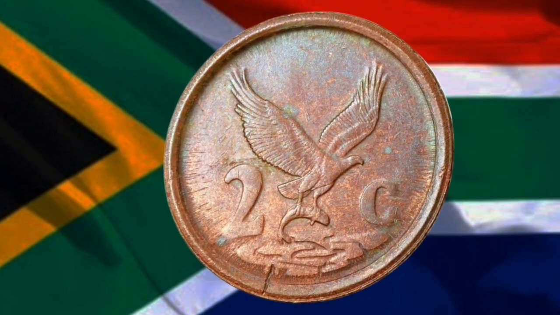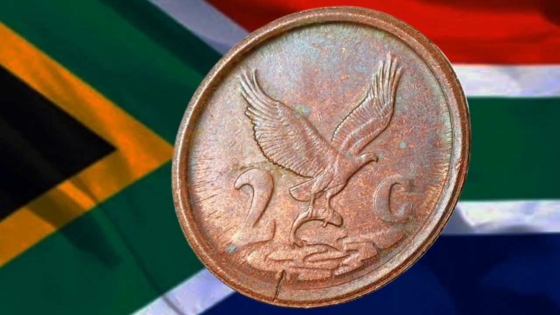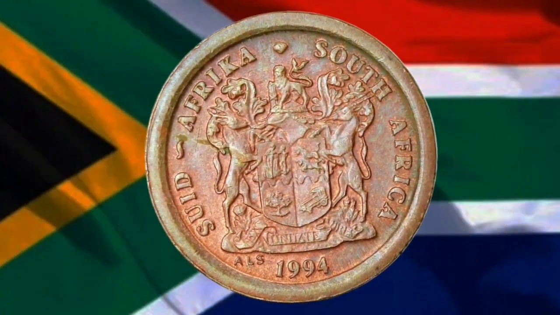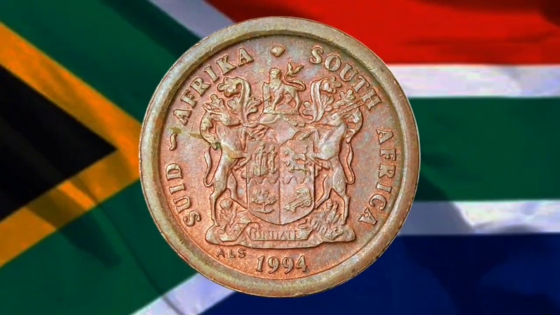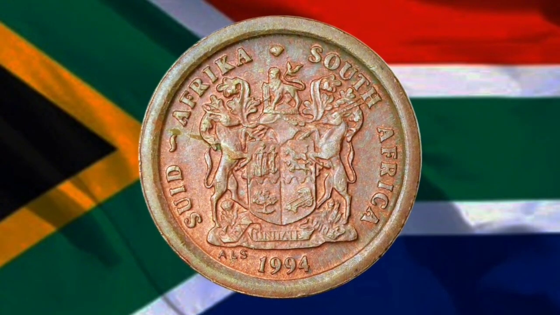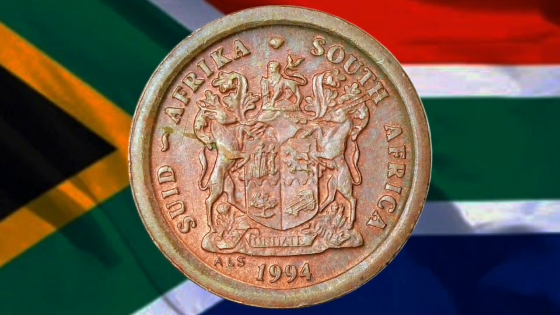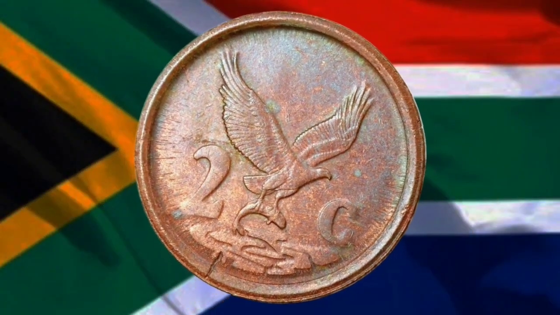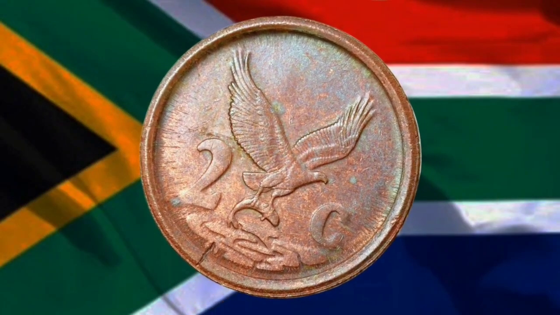It connects you to a pivotal year in South African history and symbolizes the cultural and economic shifts that shaped the nation. Collectors often emphasize the emotional and historical connection they feel when acquiring a coin from 1994. It represents hope, change, and the enduring power of small objects to tell large stories.